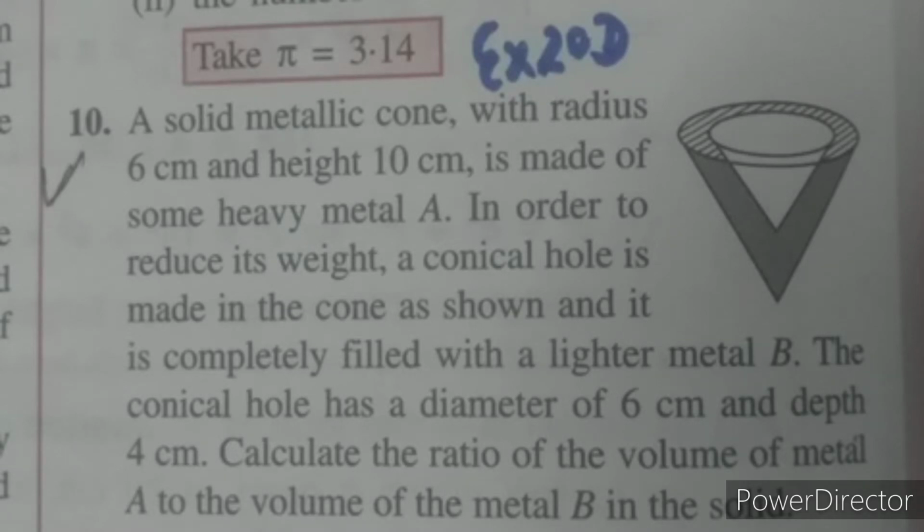Question says a solid metallic cone with radius 6 centimeter and height 10 centimeter is made of some heavy metal A. In order to reduce its weight, a conical hole is made in the cone as shown, and it is completely filled with a lighter metal B. The conical hole has a diameter of 6 cm and depth 4 cm. Calculate the ratio of the volume of metal A to the volume of metal B in the solid.